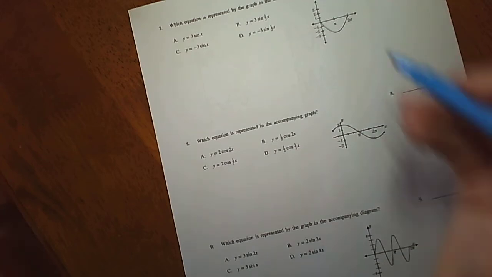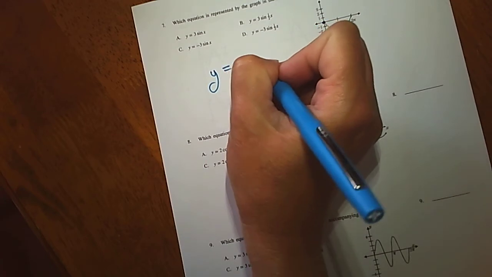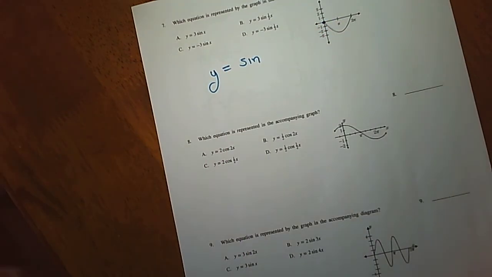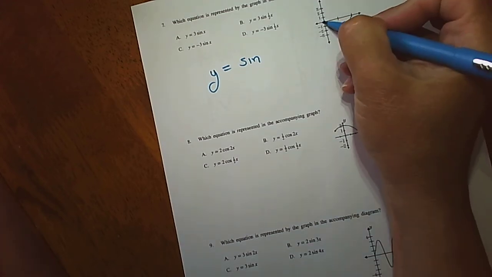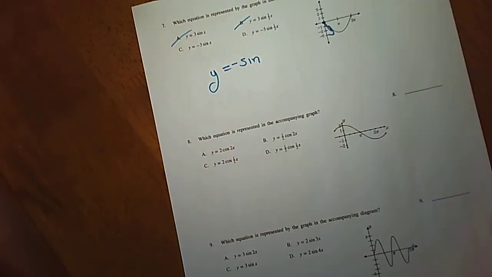Now, is this graph going to be sine or cosine? And I'm hoping you're thinking it's sine because it hits the origin. Okay. Now, is this a positive graph or a negative graph? Well, it's going to be negative because it's going down. So that means I can cross off A and B.